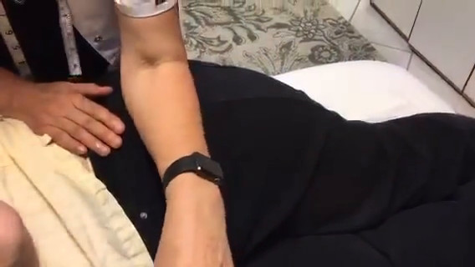So here we have the gluteus minimus. Here's our greater trochanter. So let's come just up from it. We're going to come up from about there. So we're going to press, using the broad part of our forearm, pressing in and towards the greater trochanter.